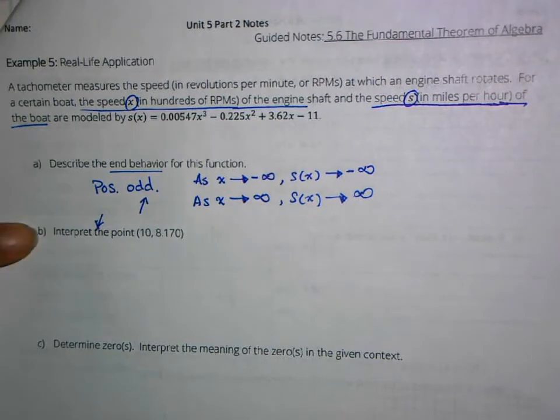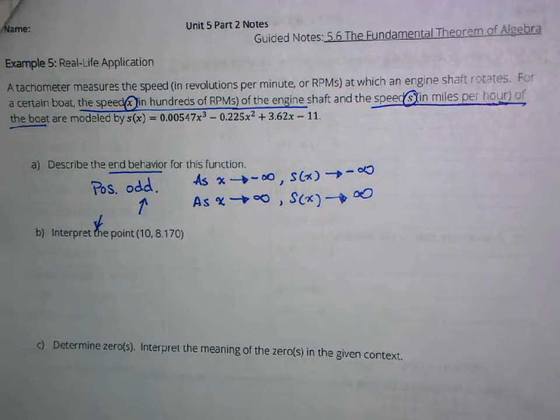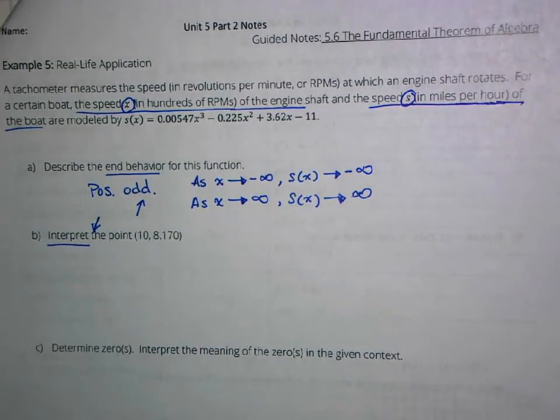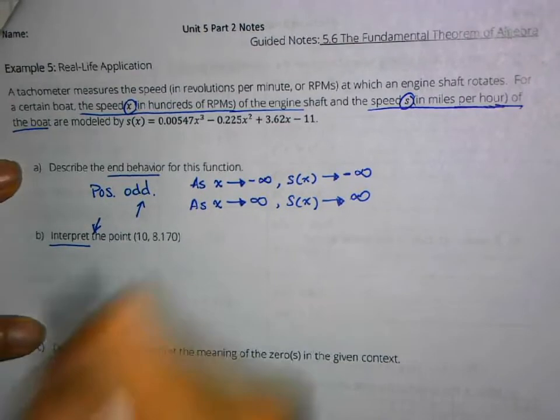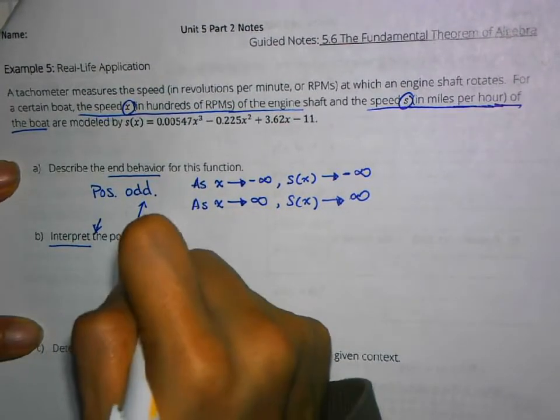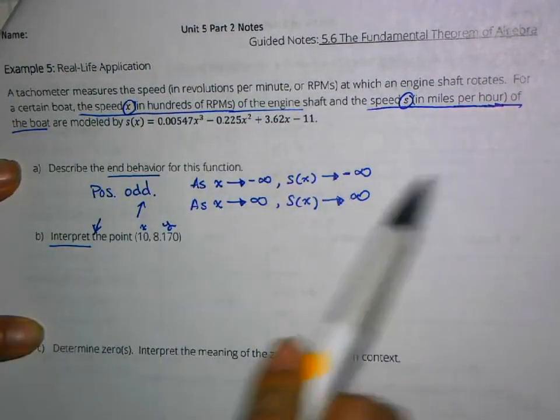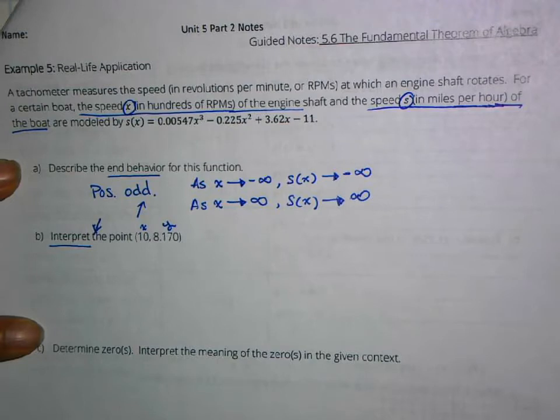It says interpret the point, so they actually gave you that point. Whenever you see the word interpret, they want you to tell me what x represents and what y represents using the numbers that they give you. So in this case, this is my x and this is my y. This is where I have to go back into the problem and figure out what those two represent.